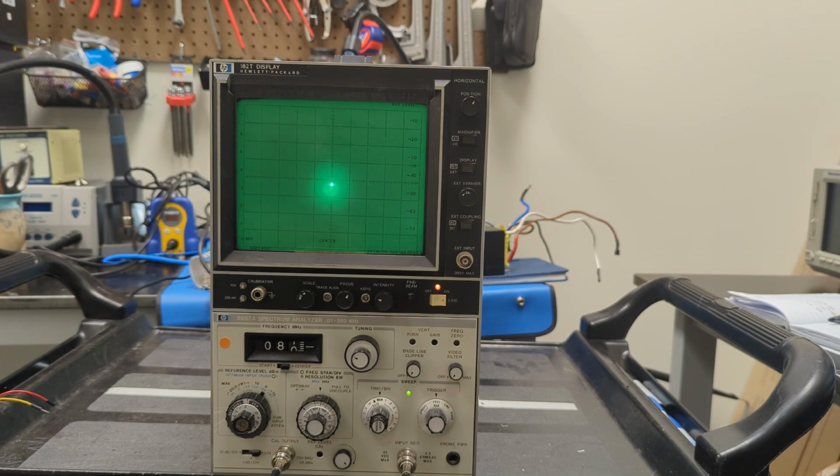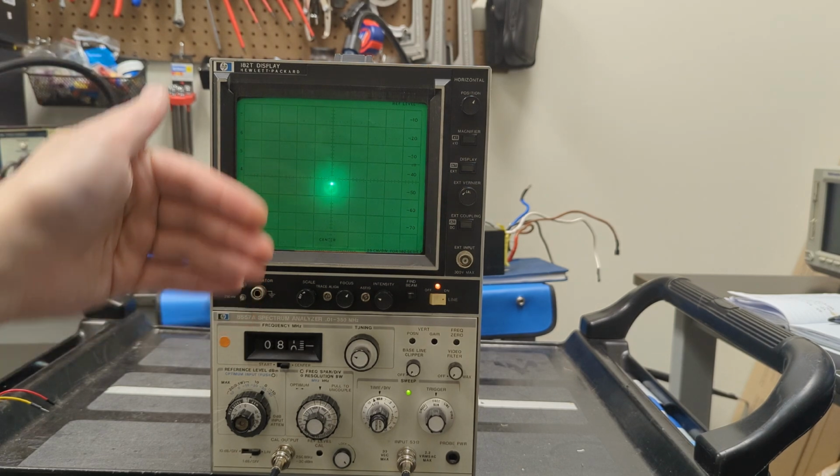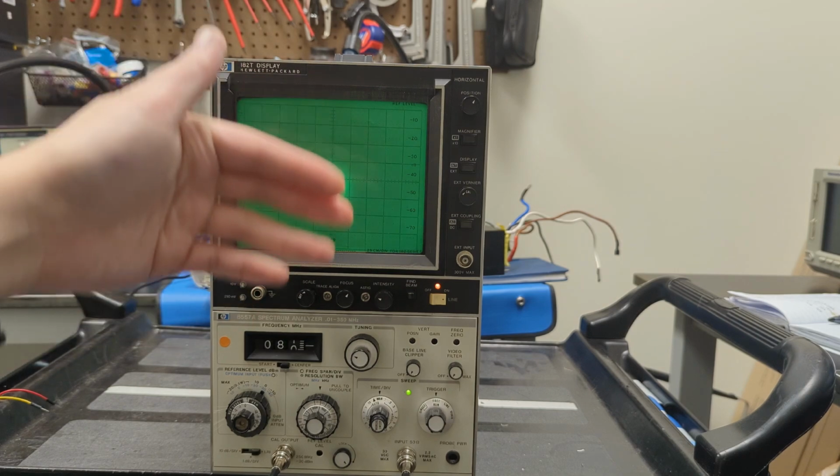And I kind of think of a spectrum analyzer, so my background is in chemistry, actually. That's what I got my degree in. And I kind of looked at these sort of like a spectrophotometer. A spectrophotometer is going to look at a sample, a chemical sample, and it's going to tell you where it absorbs at certain wavelengths.